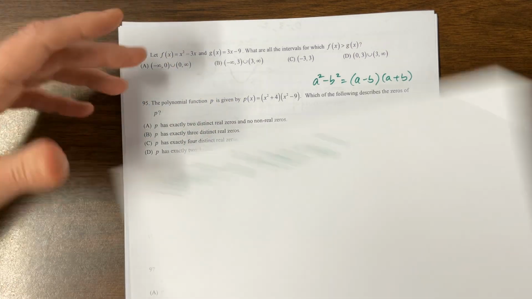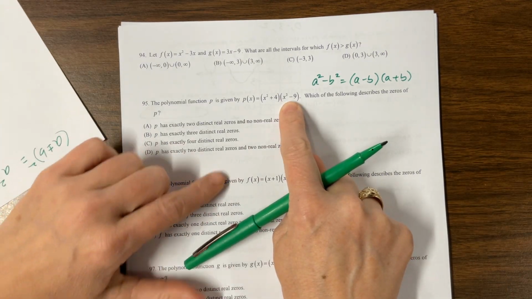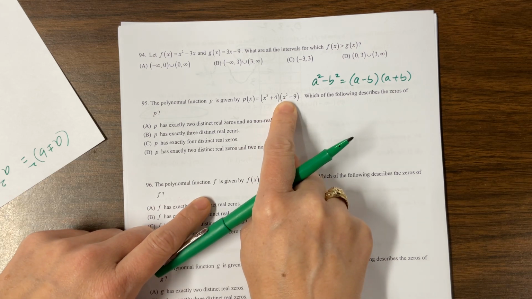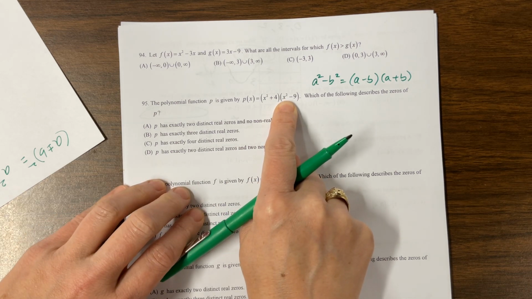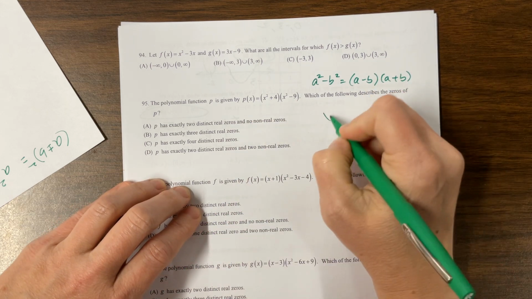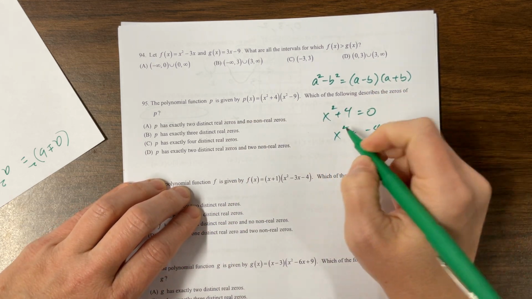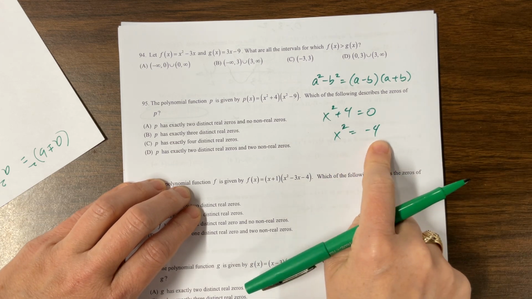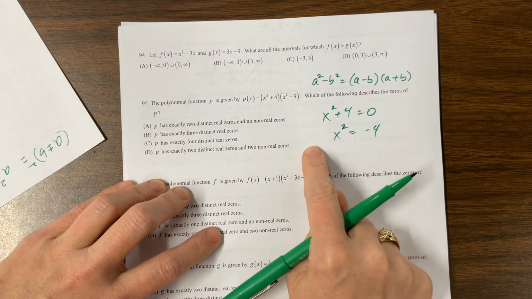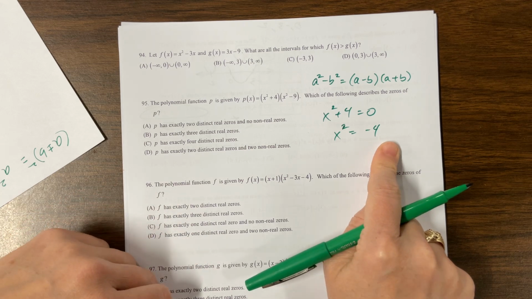Okay, so what I see here is that this can factor down to x minus 3 times x plus 3. So those are two real roots. And then this one, as soon as I take x squared plus 4 and set it equal to 0, I get x squared equals negative 4. And so I take the square root, plus or minus, I get 2i. If you don't know what I'm talking about, go back and watch my cheer video.